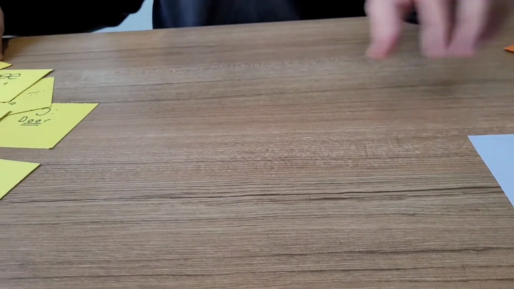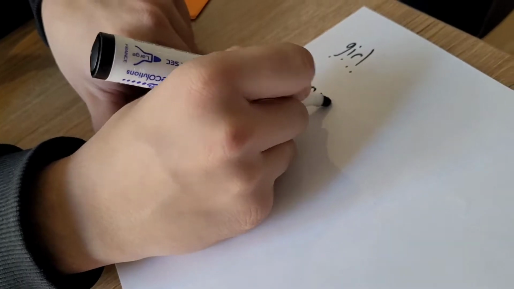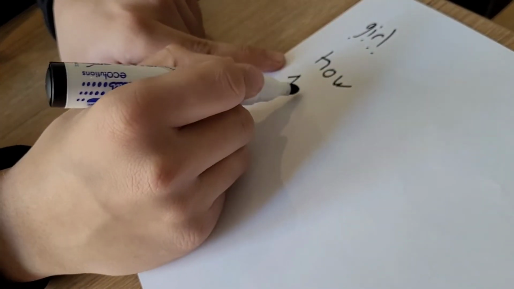When we mix the words, we can realize that there are words that contain two of these letters, just like the word how. You can see that we don't use the normal A or the stretched one. We use something different.